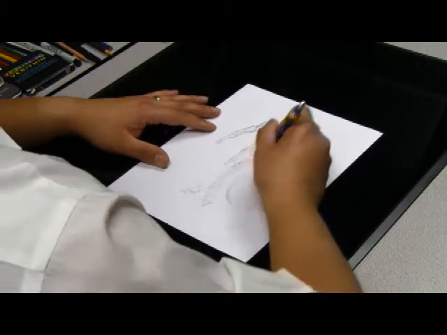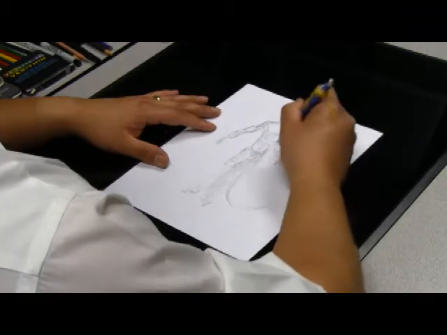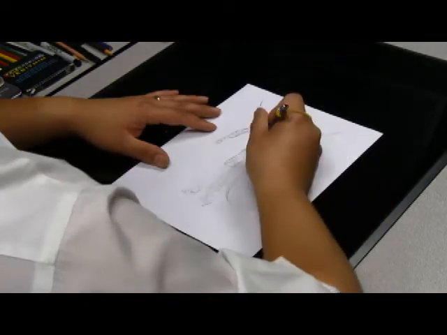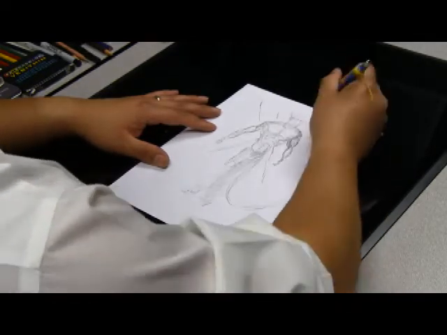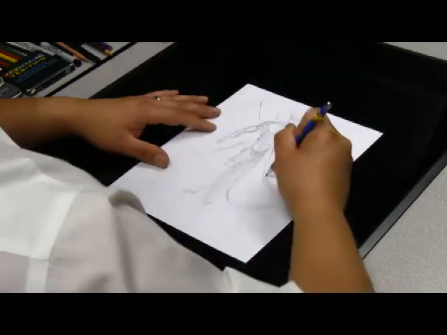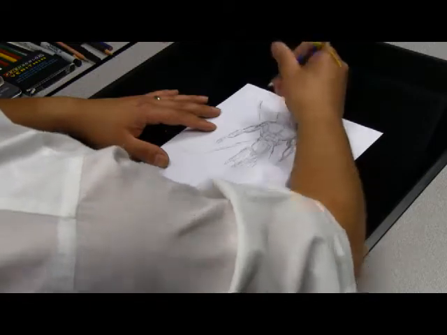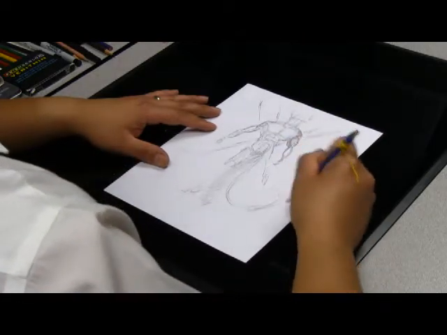The tail. I'm going to put some spikes. Again, this is where I'm going to add his armor and so forth, and a few spikes here and there. This will be his tail.